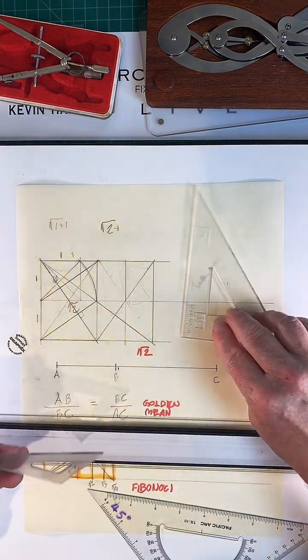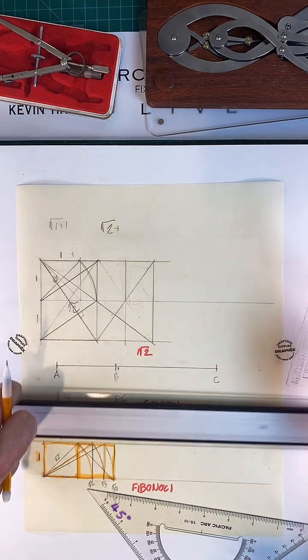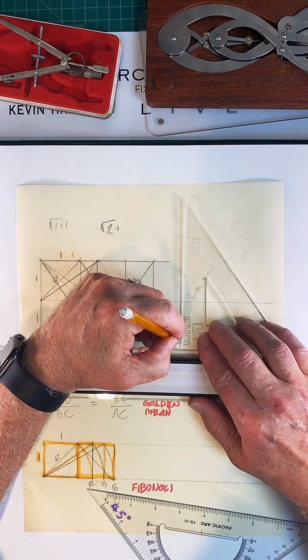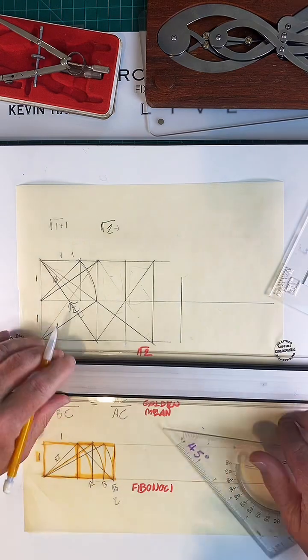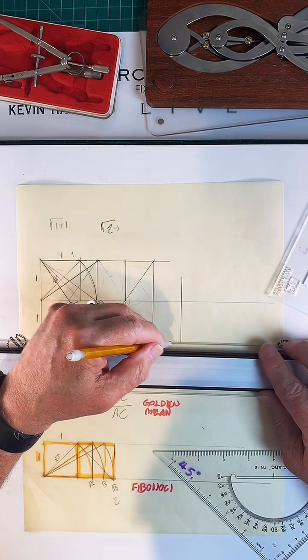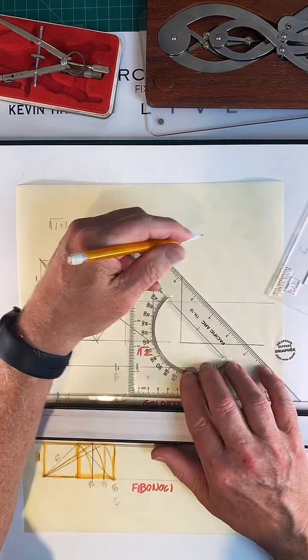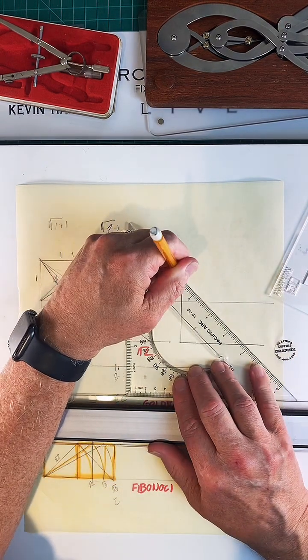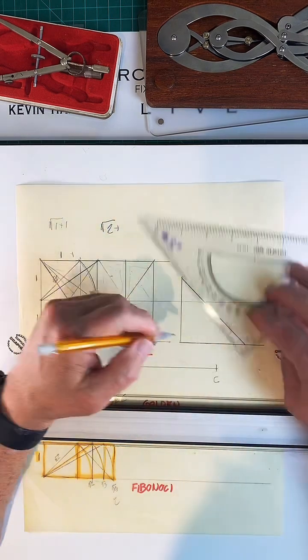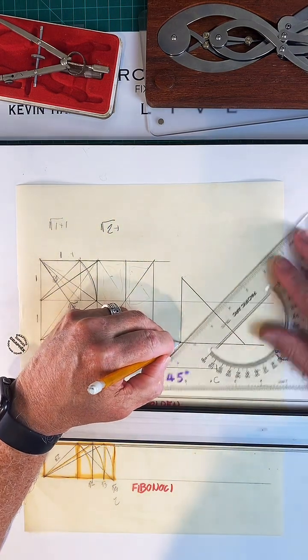Now, what does a golden number do? Well, let's get to a golden number. So let's start with a square again. So I'm going to draw a square here. So I've got my 45-degree triangle. It doesn't matter how high I make it, but we'll make it right here. All right? So here is a square.